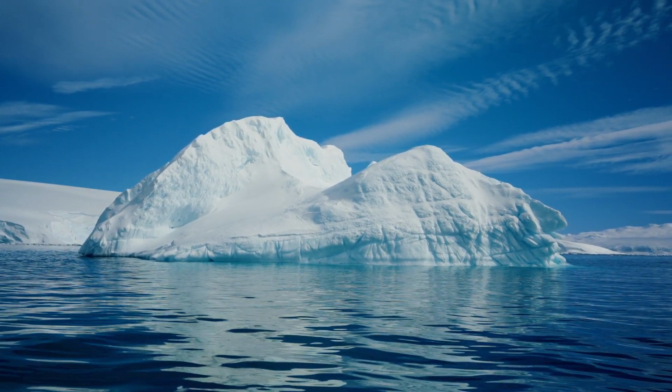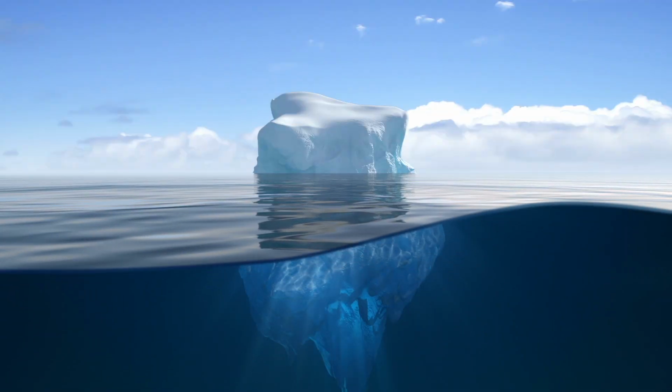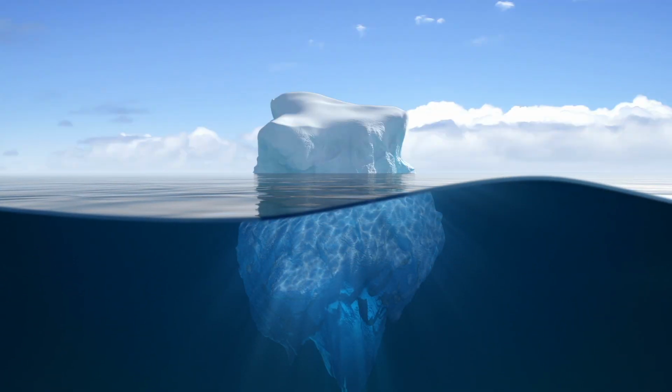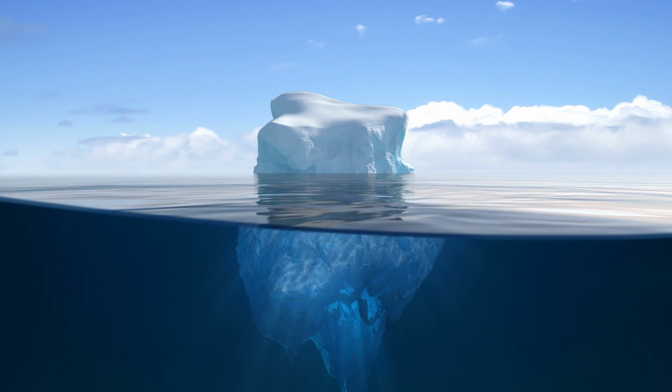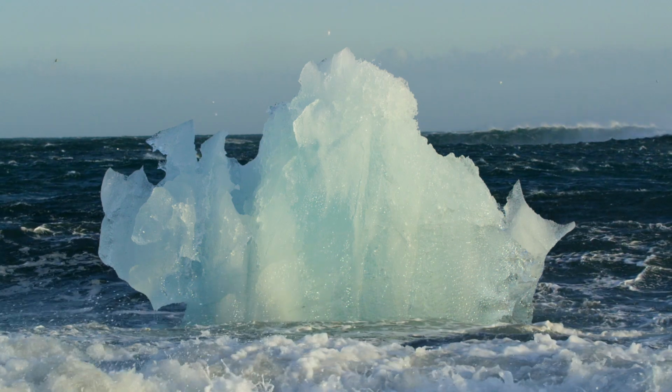So if you think of an iceberg, typically if you're in a ship, you see the top of the iceberg above the ocean. However, very often the iceberg is massive, and if you go below the ocean, there is a massive mass of ice beneath the ocean that you cannot see. So you're only seeing the very, very top of the iceberg.